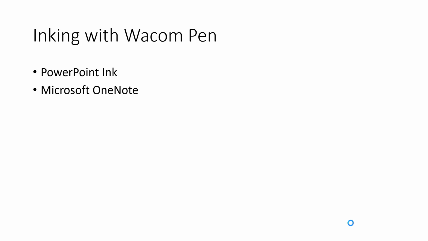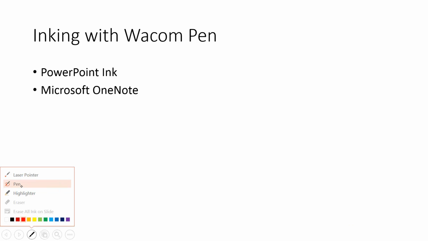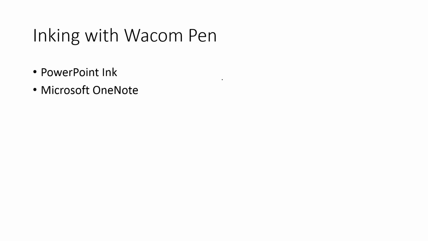So first of all, PowerPoint itself supports inking. So if I bring my stylus over and bring up a pen, I'm going to select the pen, and I will pick a black pen. So as you can see, you can write fairly accurately. So for example, I could say that e to the i theta is cosine theta plus i sine theta. You're really only limited by the quality of your own penmanship.